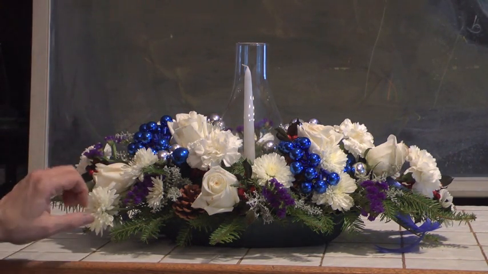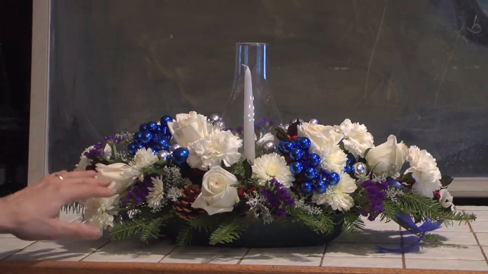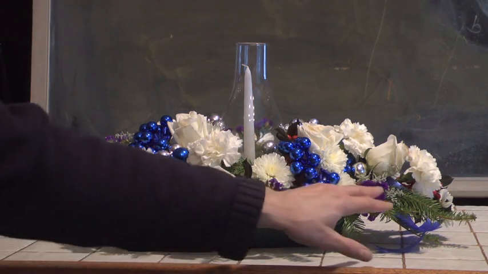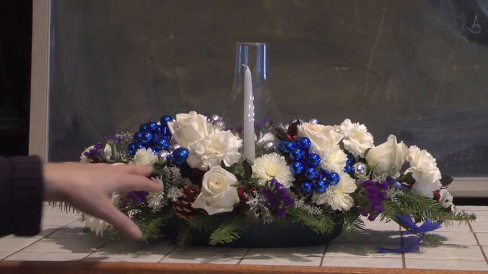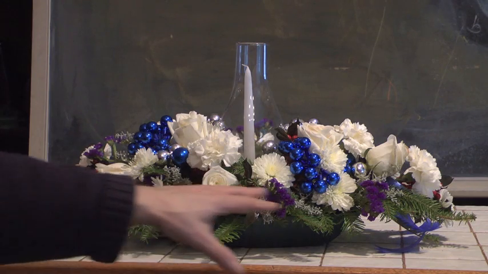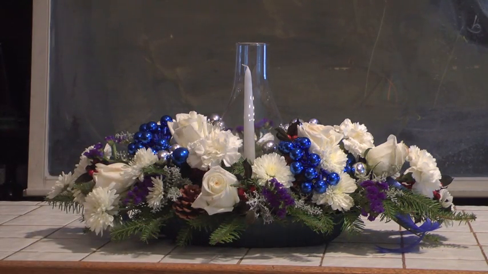Here and there we have a touch of our accent flowers, our blue statice, kind of mixed in with the design. And to reflect that it is during the holiday season, we're using seasonal foliage such as our balsam fir and a few pine cones mixed in, but they are submerged in this overall design.